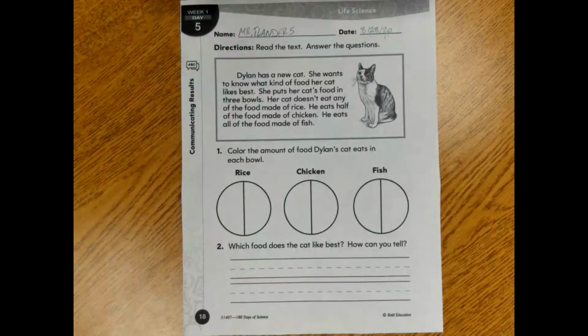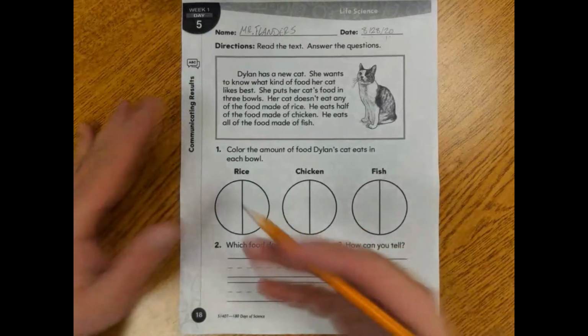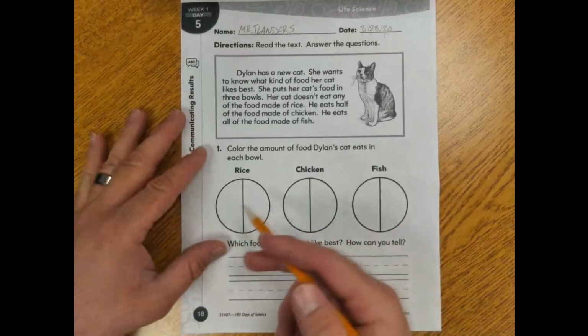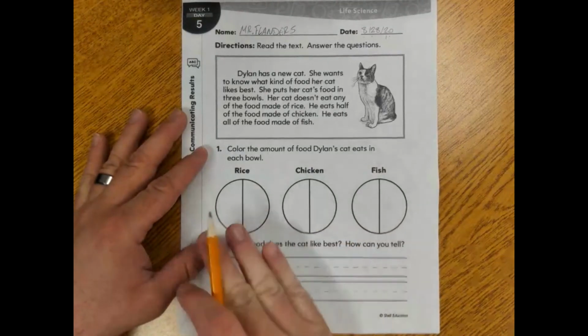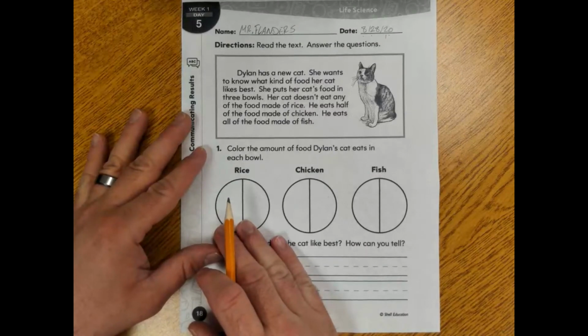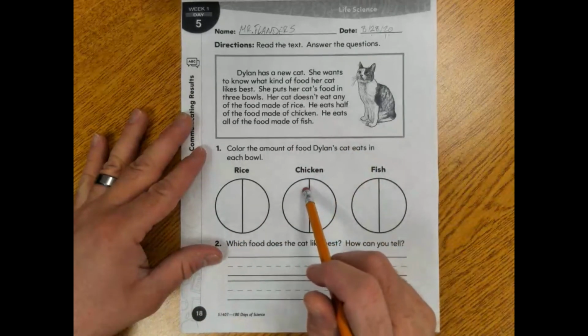So, our first choice is rice. Now, if you remember, the cat didn't eat any of the rice. So, should we color anything in? No, we should not color anything in on the rice. The cat said, nope, I ain't having it. Get it out of my face. Meow. So no rice. What about chicken?